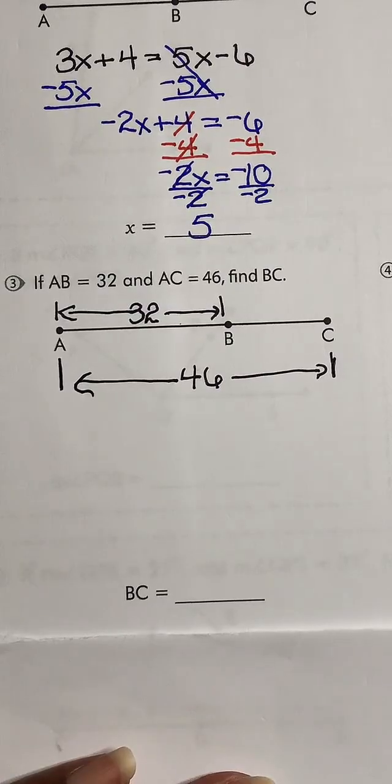What's BC? You don't need to convert to radians.